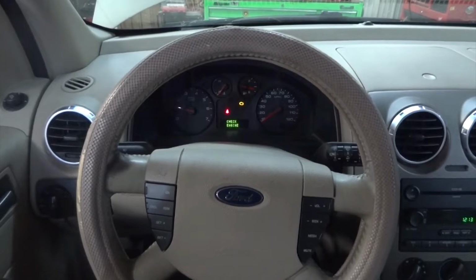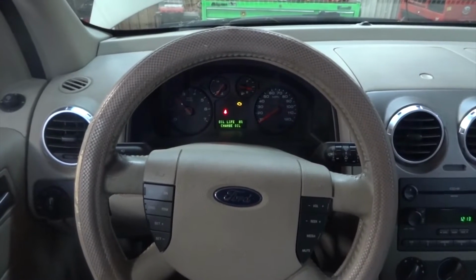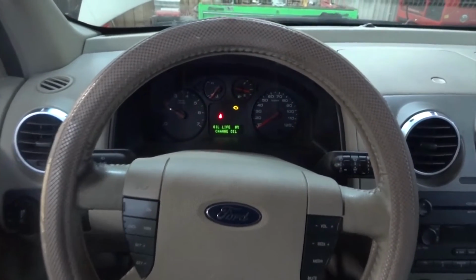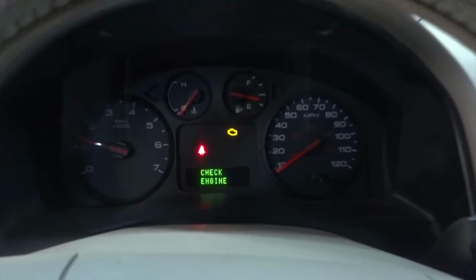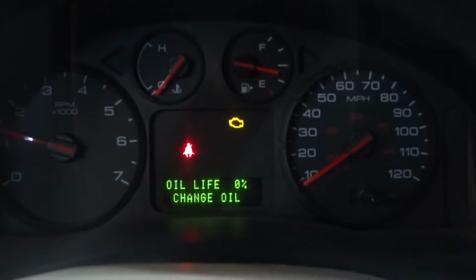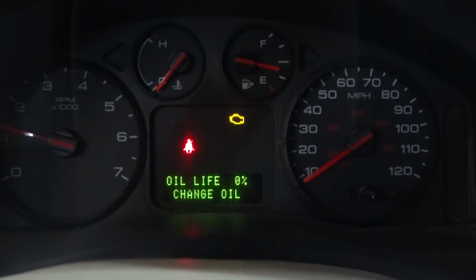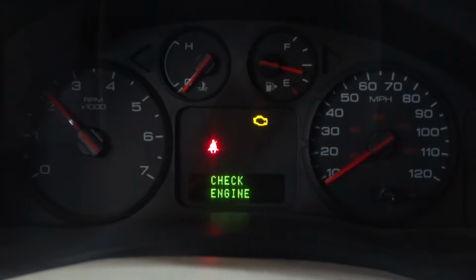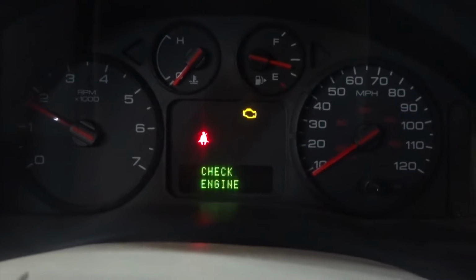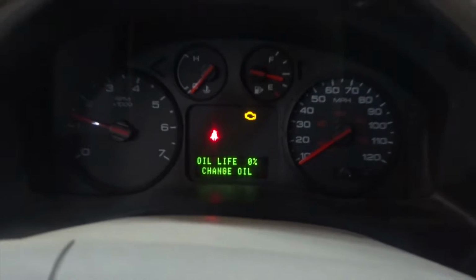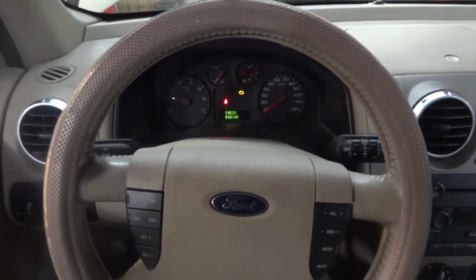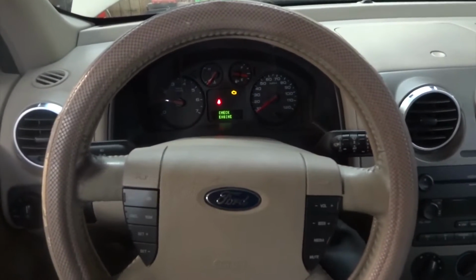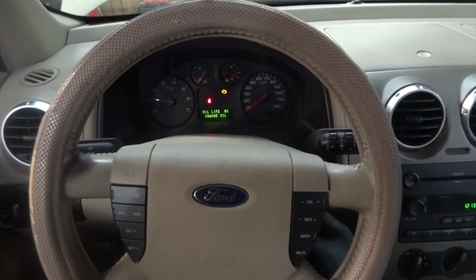So right there, as you can hear, the engine is running and the check engine light remained on the dash. Check engine light is on. So customer's complaint confirmed. The check engine light indeed remains on the dash.